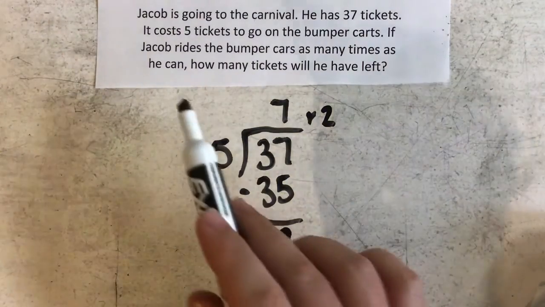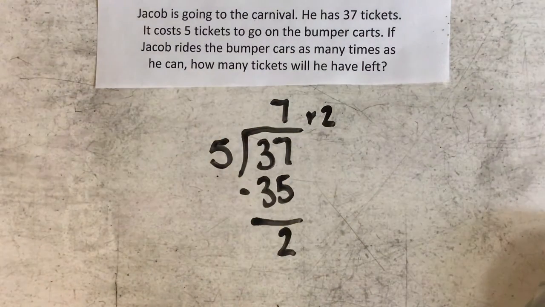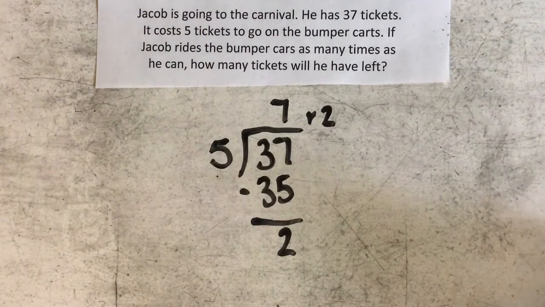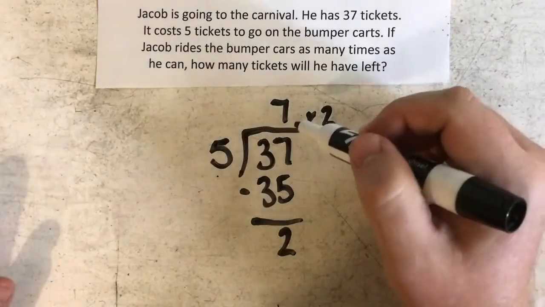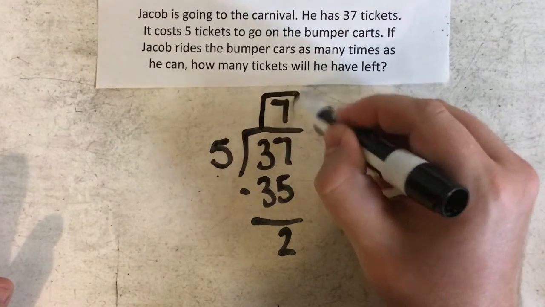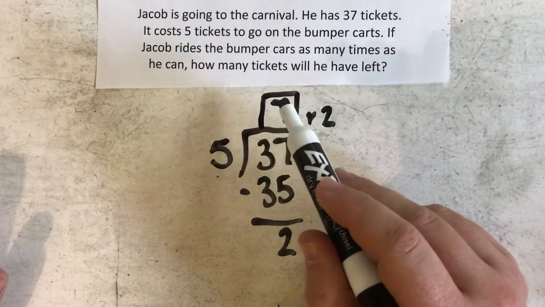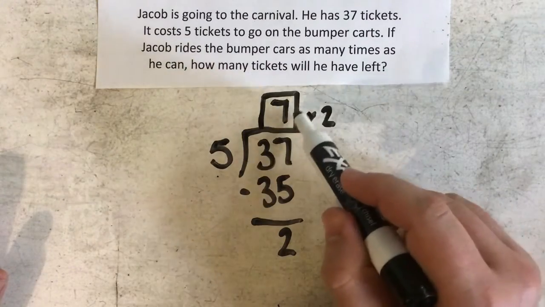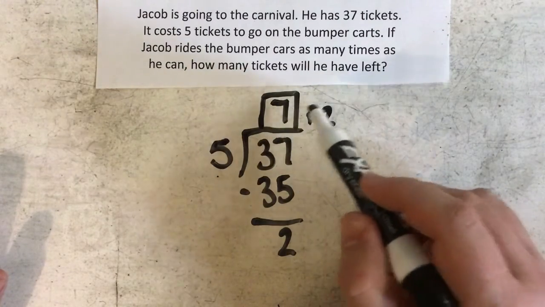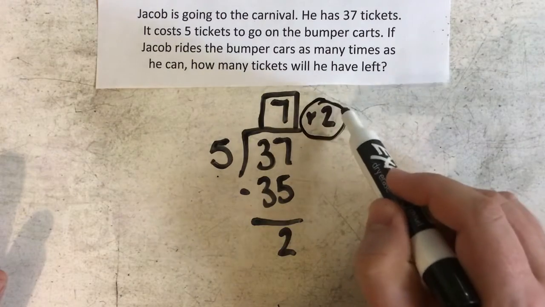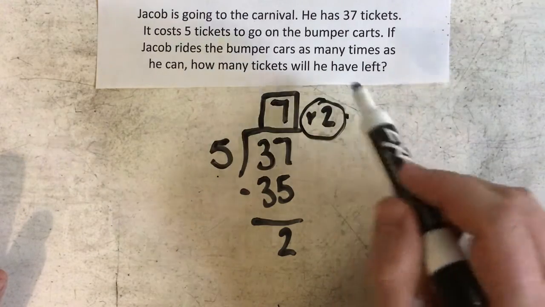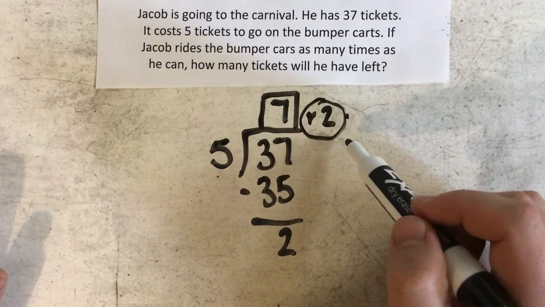Well, again, this doesn't answer the question that it's asking me. The question asks, how many tickets will Jacob have left over? Well, what this tells me again is that Jacob will be able to ride the bumper cars 7 times, but once he's ridden the bumper cars 7 times, he won't have enough tickets to ride it an 8th time.